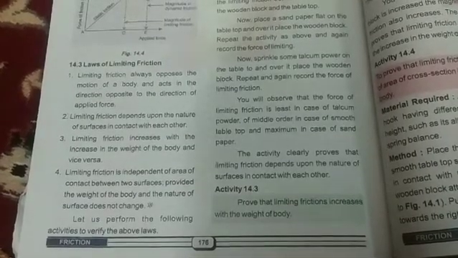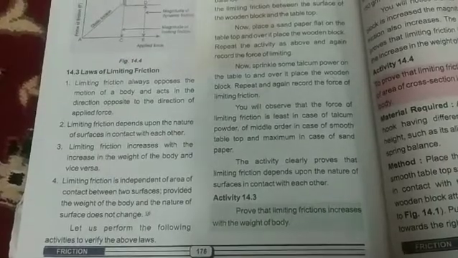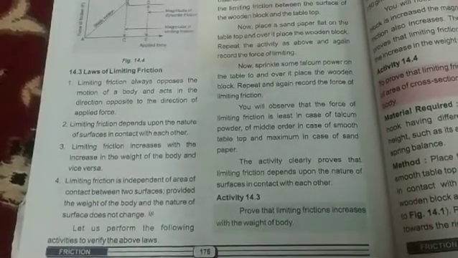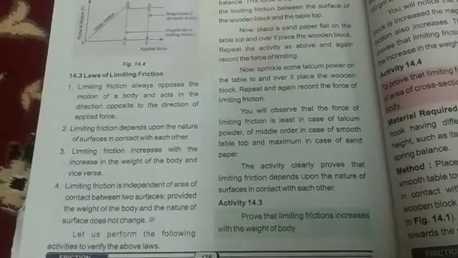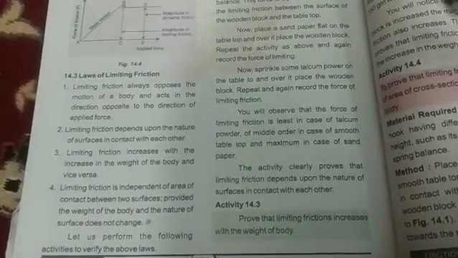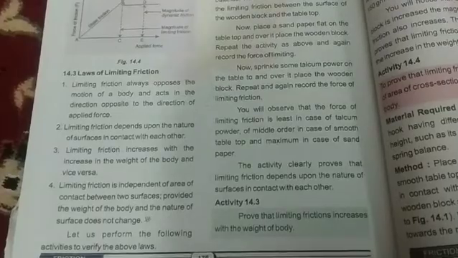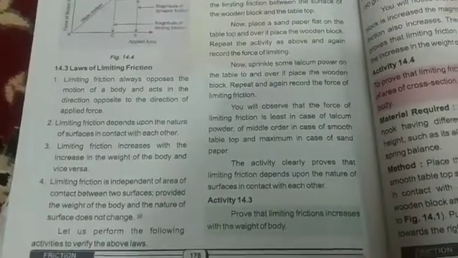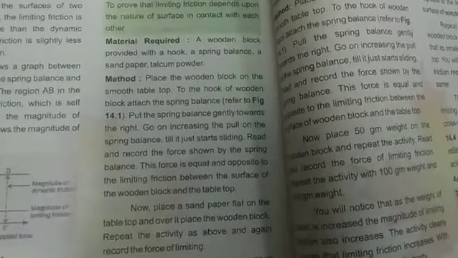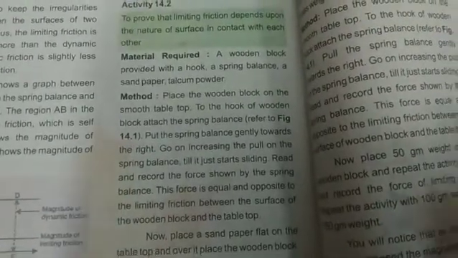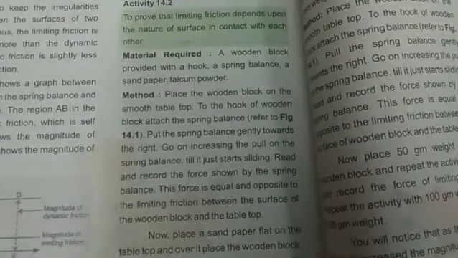Dear students, welcome back. In the previous lecture we studied friction, the limiting friction and the laws that are used in limiting friction. So now let's perform an experiment to verify the laws. The first law that we studied was that the limiting friction depends on the nature of the surfaces that are in contact with each other. So this activity will help us to prove that law.